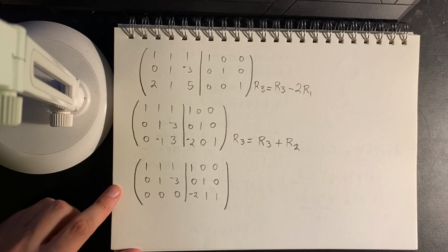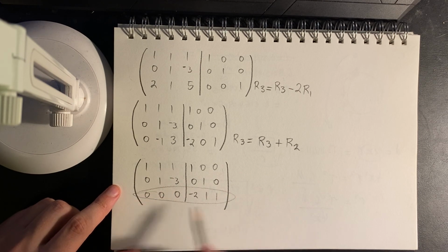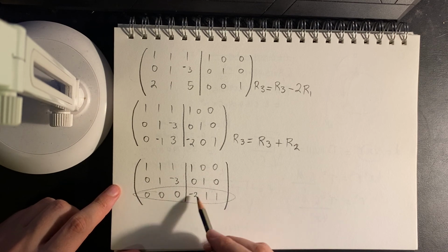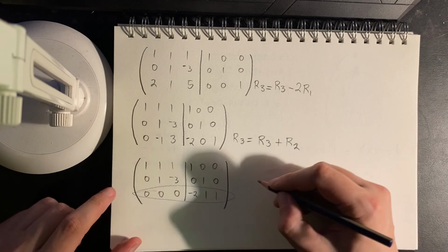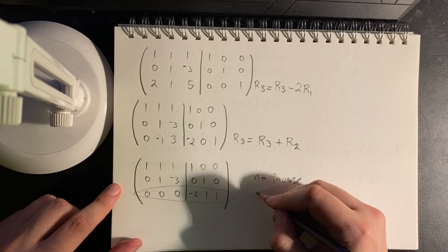So yeah, we get a similar case to the example before. In the third row, all of these columns here make an inconsistent equation. So again, no inverse exists.